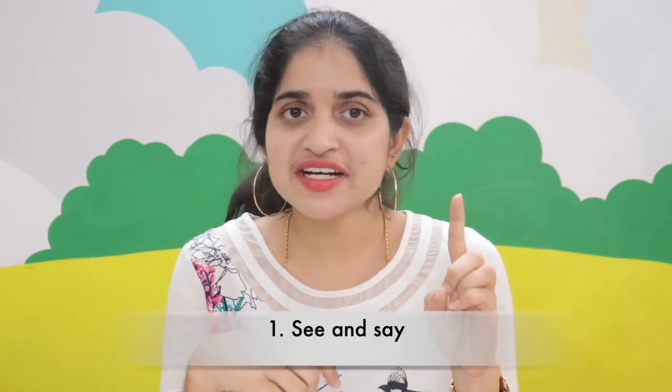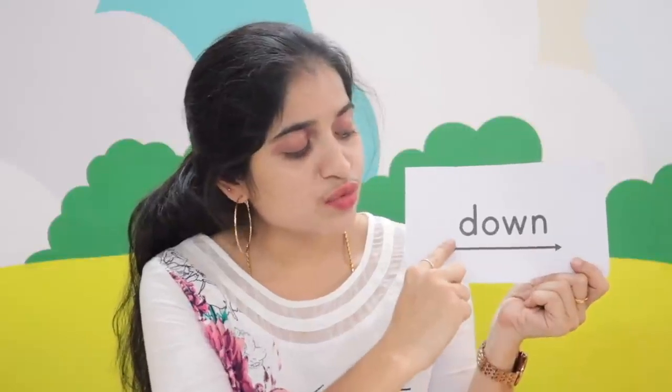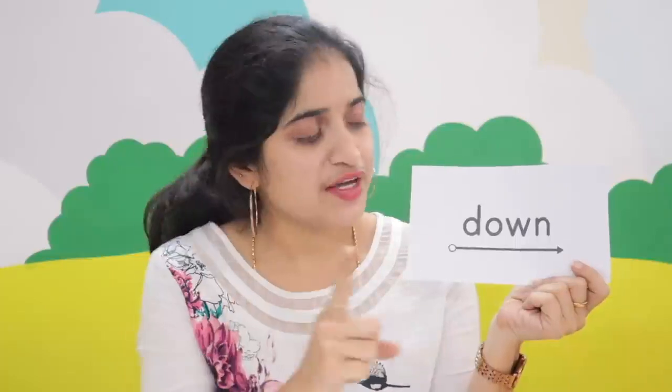How to introduce a sight word to a child? Here I am going to share a few teaching techniques which you can start with your child while teaching the sight words. The first technique is see and say. For example, here I have a sight word. Now how do you teach this sight word? In 4 steps. First, see and say. You just have to point to this and read like this. Down, down. You just have to move your finger from left to right and read the word down. This is the first step. It is see and say. You have to see and say down.